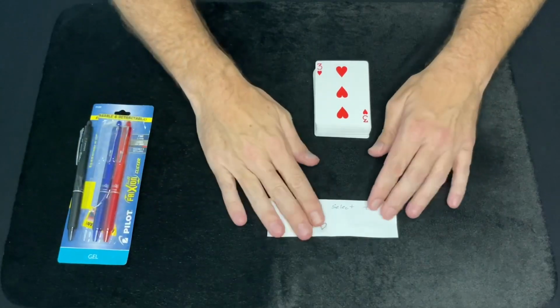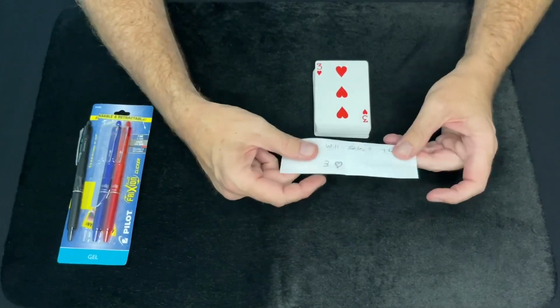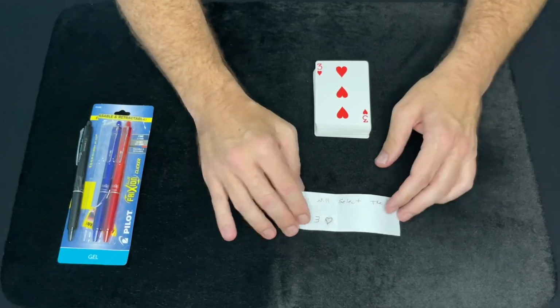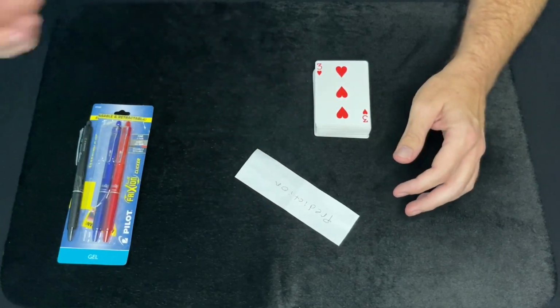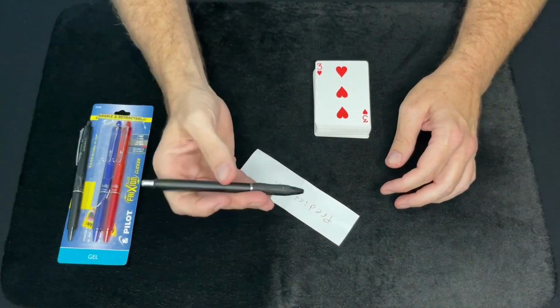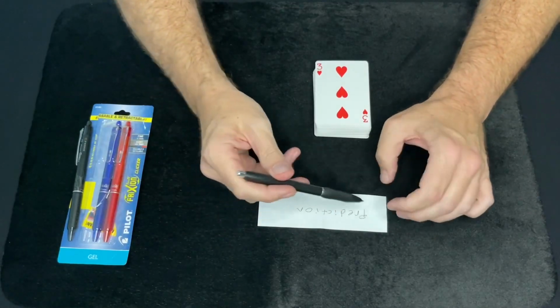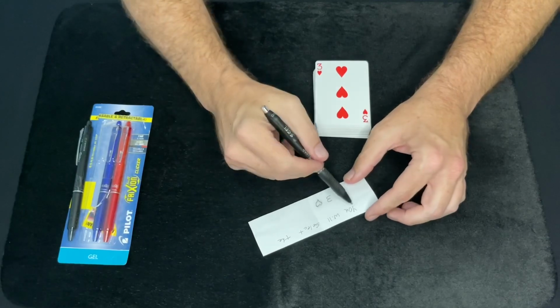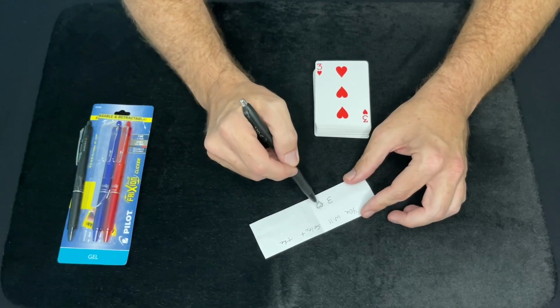Now, to set this up, and this is just kind of easy what I did, simple, but you can make whole words disappear, etc. What you're gonna wanna do is just get a normal black pen and write down what the end scenario will be. So I put you will select, and then I wrote 3 of hearts.